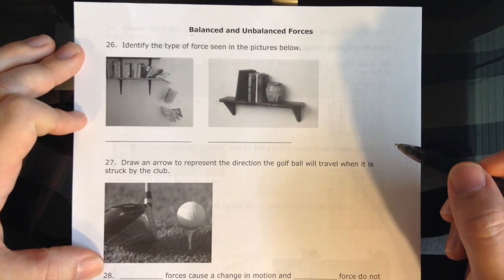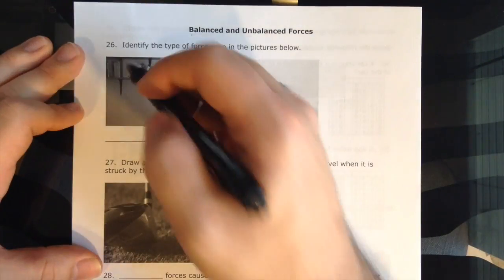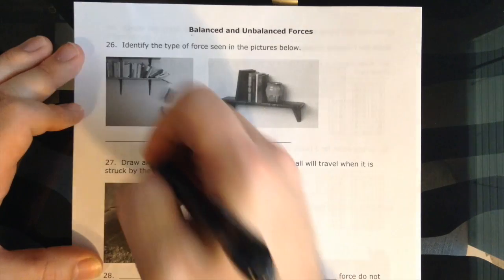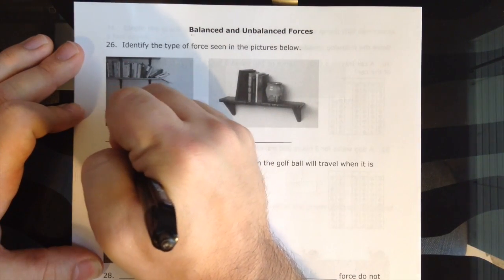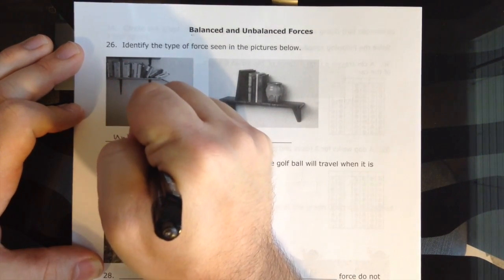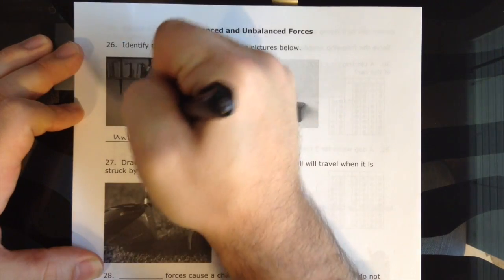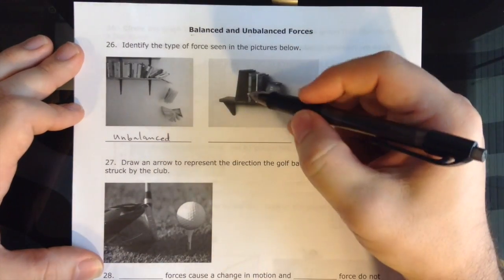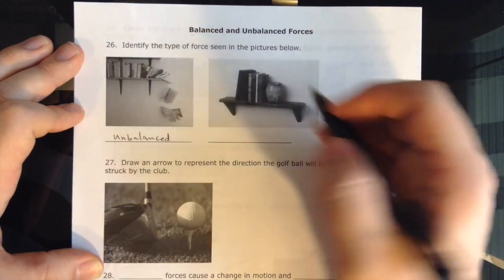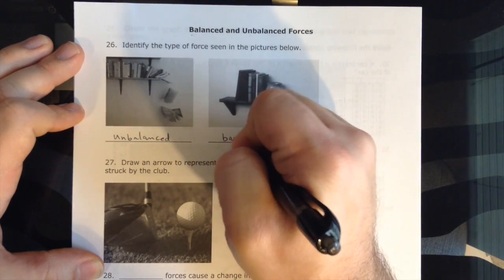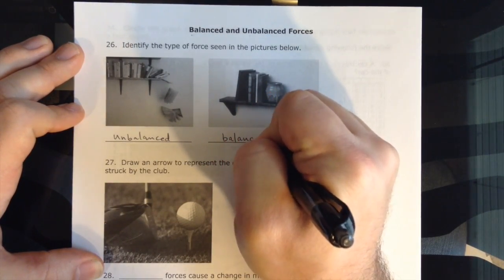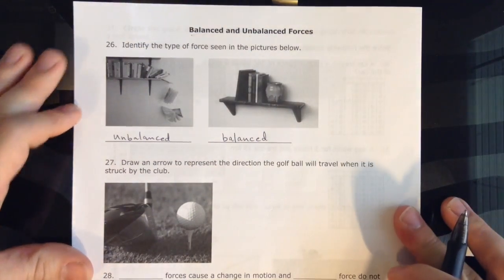So that means it's going to be in motion. So the book's falling off of the bookshelf, that's unbalanced, because these books are in motion. These books are standing still. That's got balanced forces.